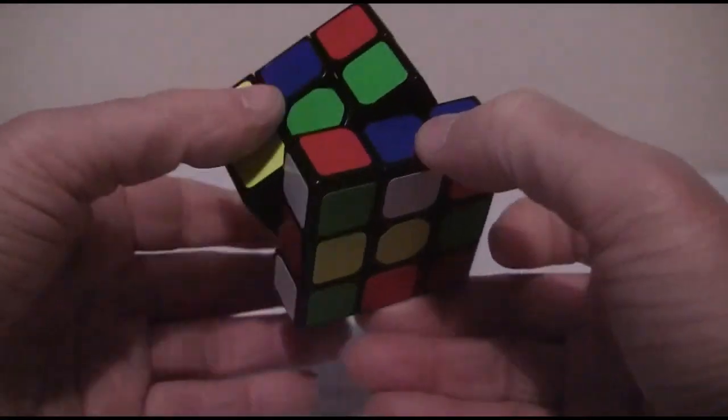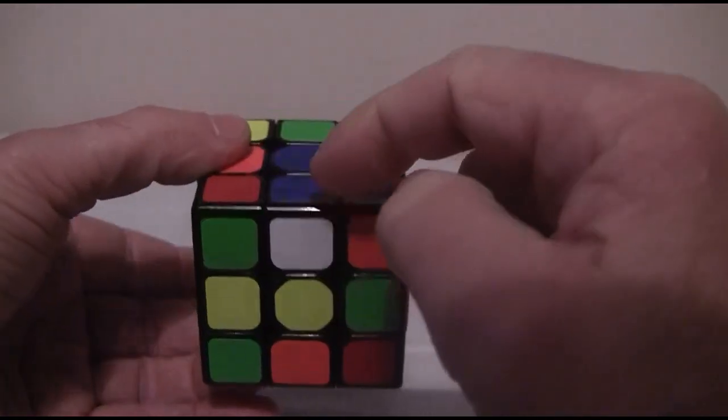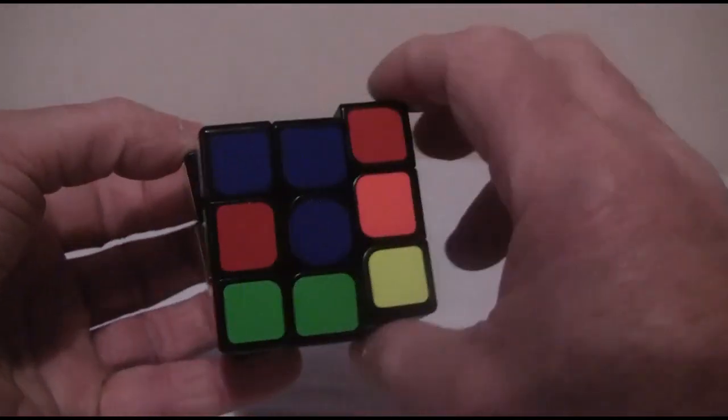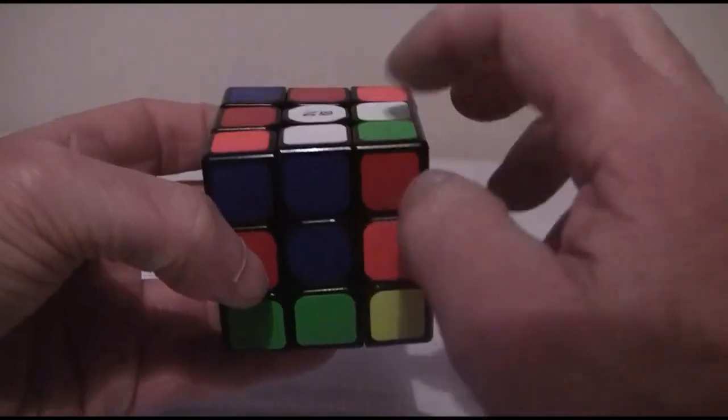And then I'm going to rotate that around until it matches up with the blue. So I've got white, this is yellow, white, blue, blue, and now just turn it up. Now you've got blue, blue, white, white. So we have two pieces of our cross done.